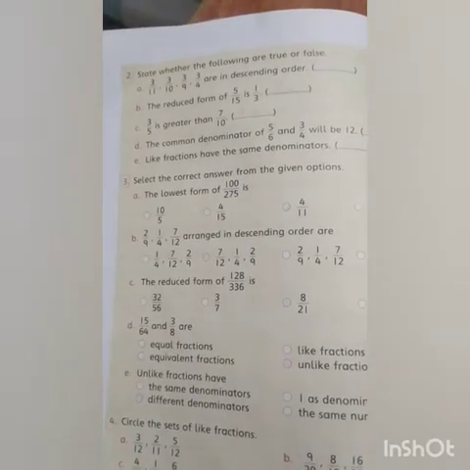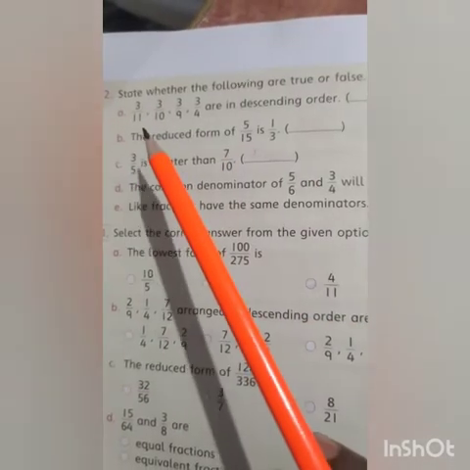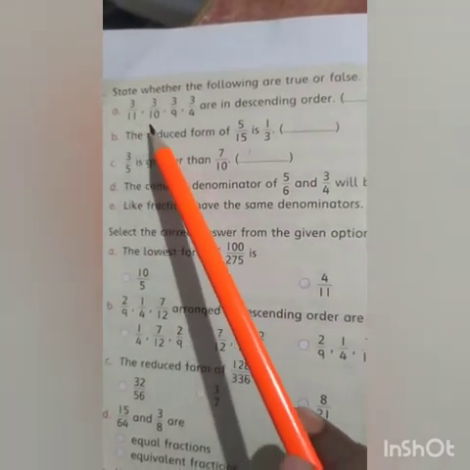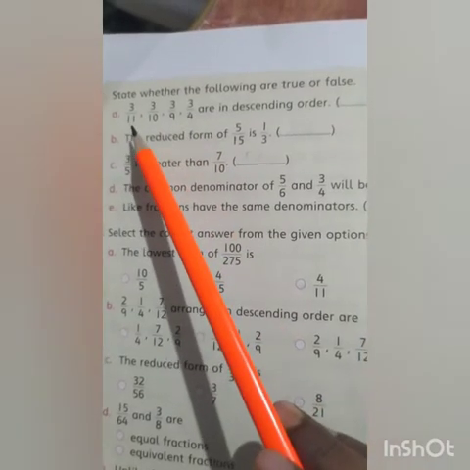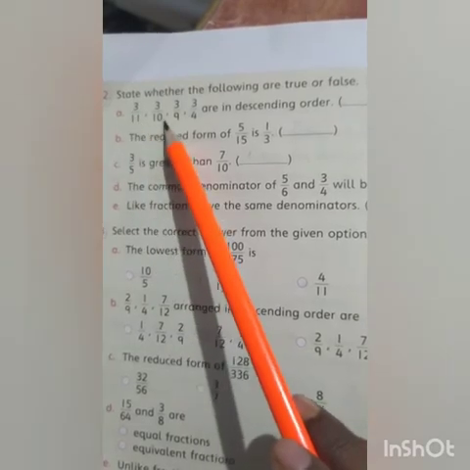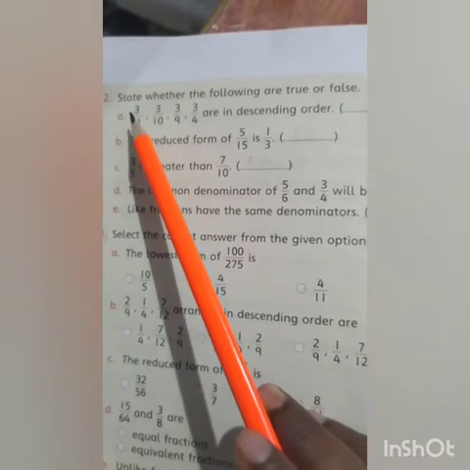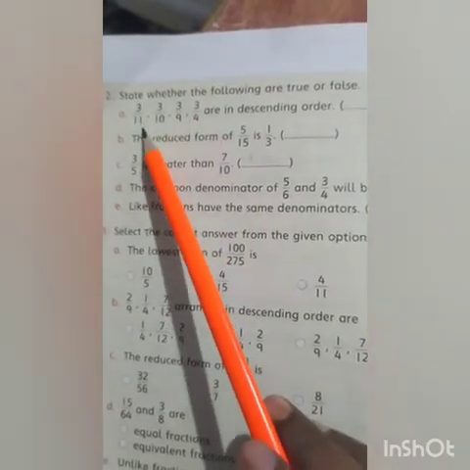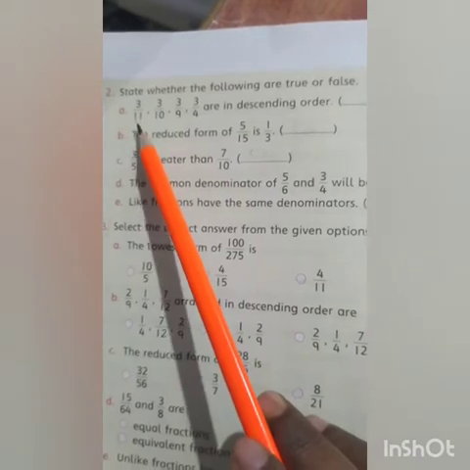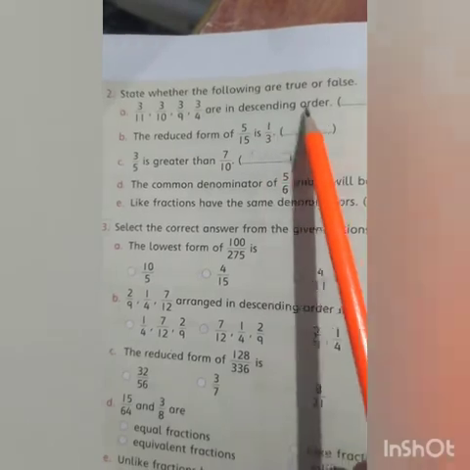Now look at page number 58, question number 2. State whether the following are true or false. As I told you, how can we find the ascending and descending order? We'll see accordingly the different numbers, whether denominators or numerators. Now here the numerators are the same but the denominators are different, and they are arranged from the bigger to the smallest figure. So these are in descending order, and that is true.